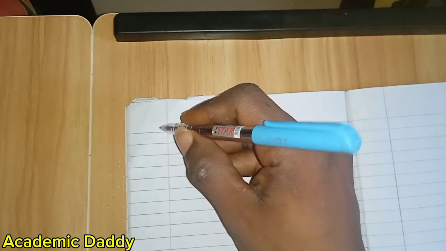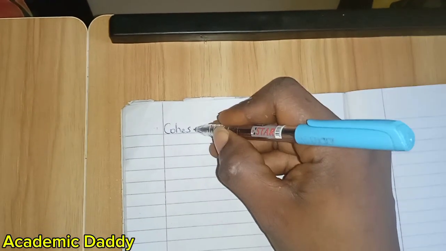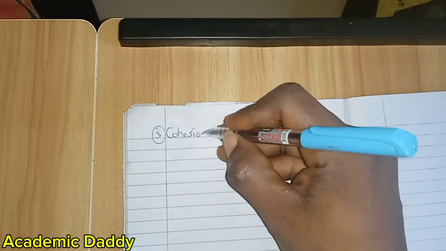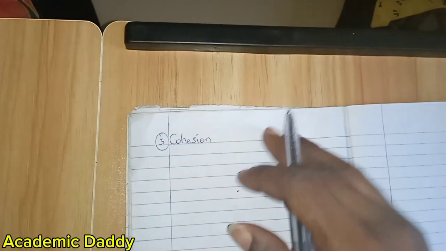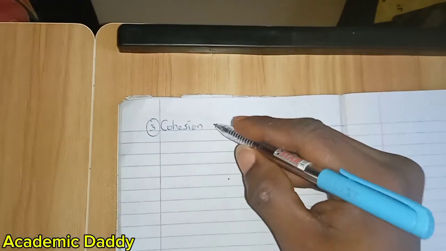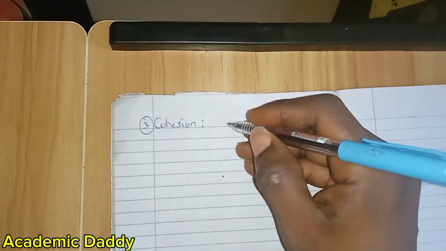The next one is what we call cohesive force. From coherent, you know that when somebody says coherent, that person is saying put into one, make all the aspects to be together. So from there you get cohesion. Whenever something is talking about cohesion, it's talking about being the same.